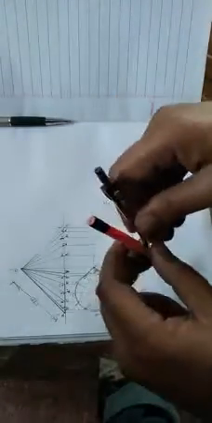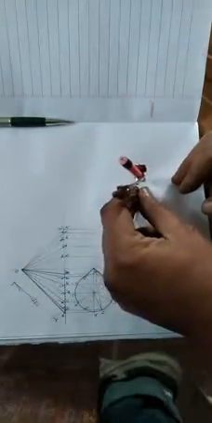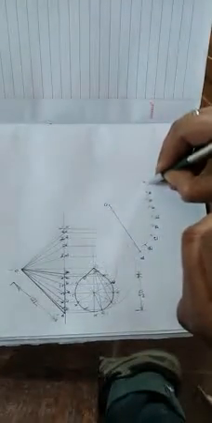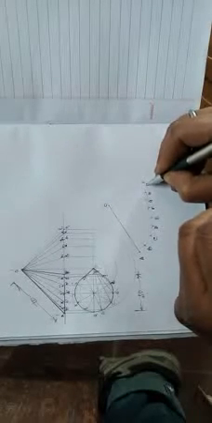Similarly, OI. This is the true length of OI. That is equal to OE. So we have to draw here. Similarly for I, take the distance from the top view. So you can get the point I here.